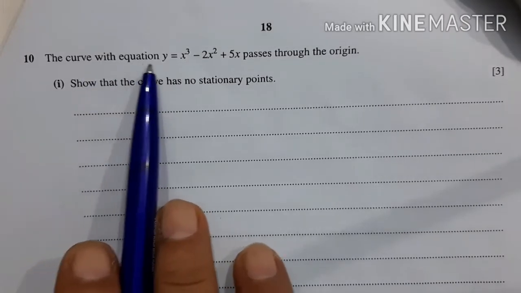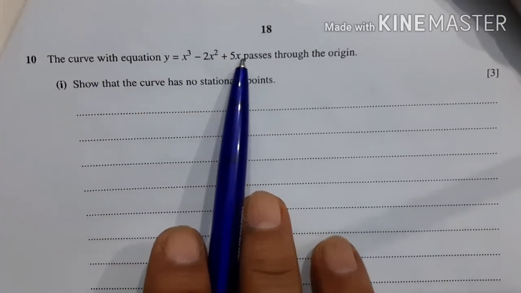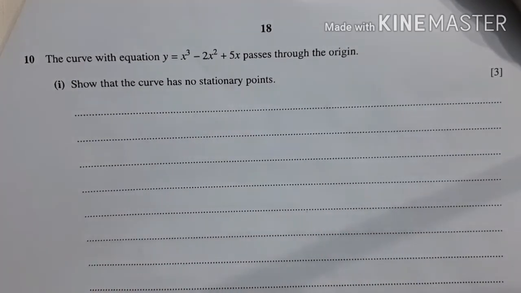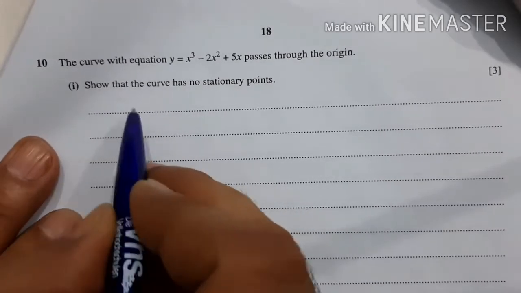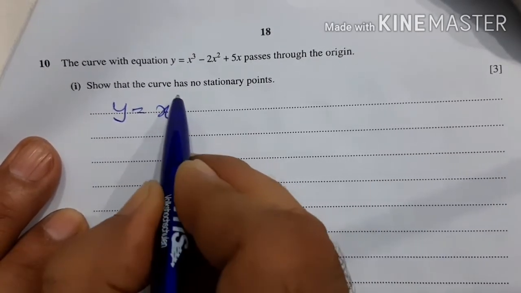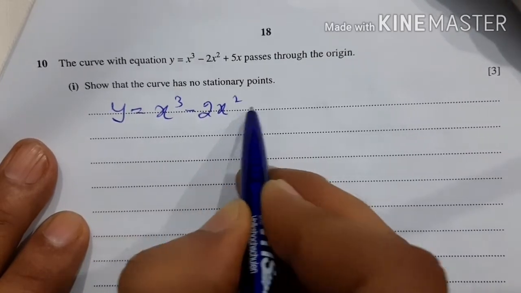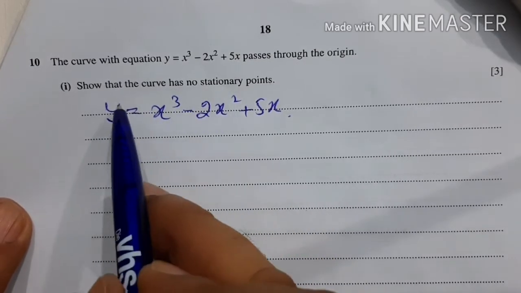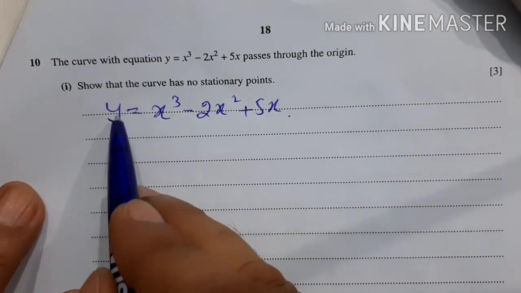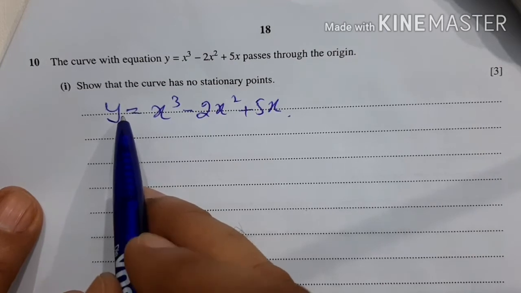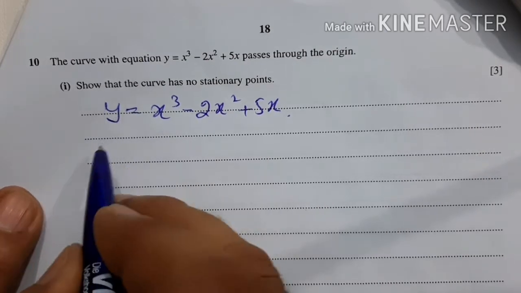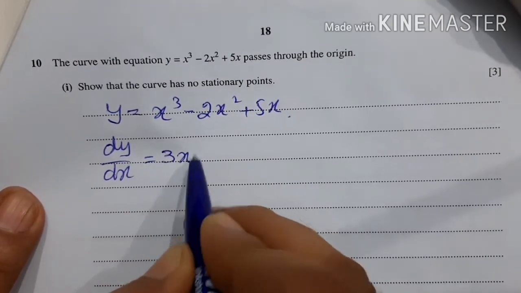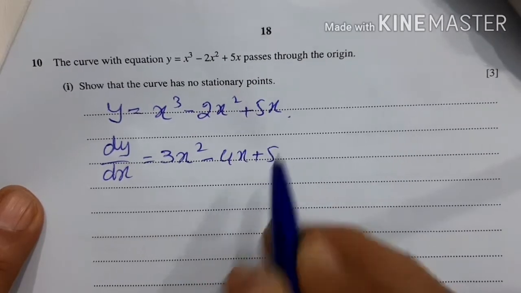Question number 10. The curve with equation y is equal to x cube minus 2x square plus 5x passes through the origin. Show that the curve has no stationary point. Okay, we got the curve y is equal to x cube minus 2x square plus 5x. So for stationary value, everyone knows we need the gradient of this curve, and for gradient we need dy by dx. Therefore dy by dx will be 3x square minus 4x plus 5.